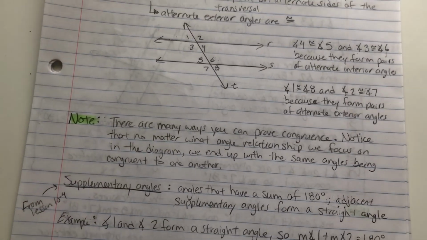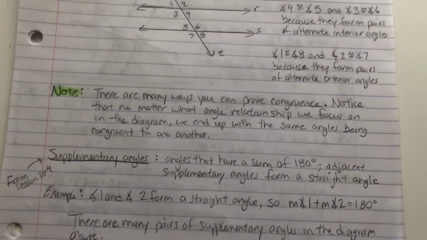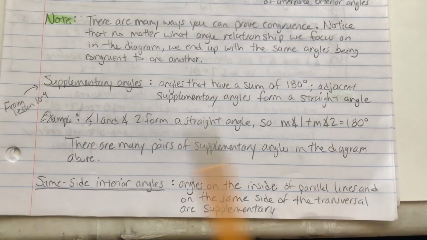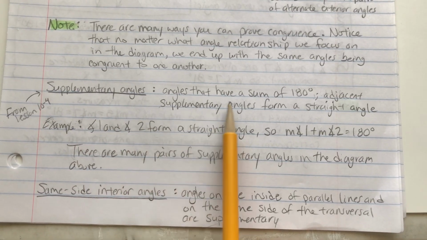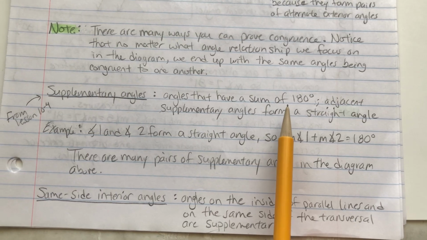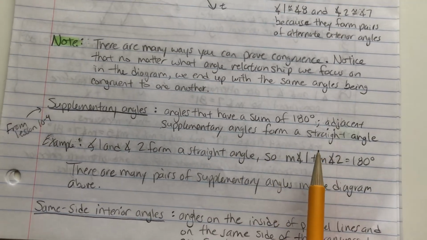And then some of the last definitions, back to lesson 10.4 again. Supplementary angles. Supplementary angles are angles that add to be 180 degrees, whether they're adjacent or not. If they are adjacent, they form a straight line. So, short little mini lesson off to the side here.